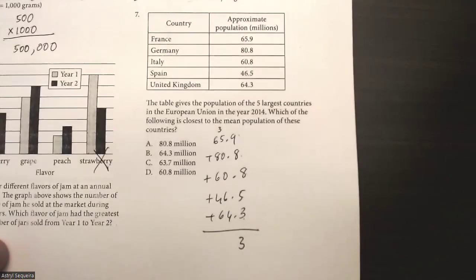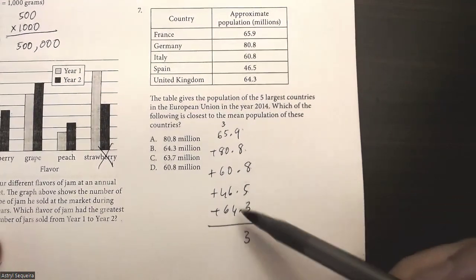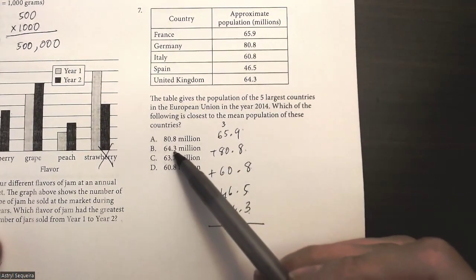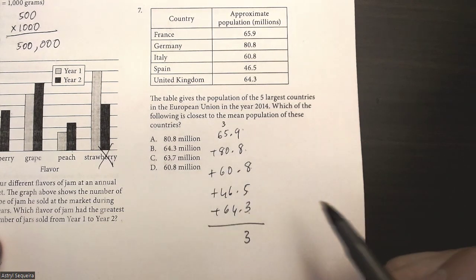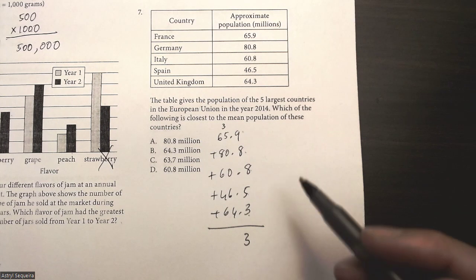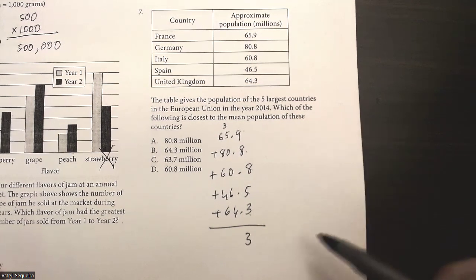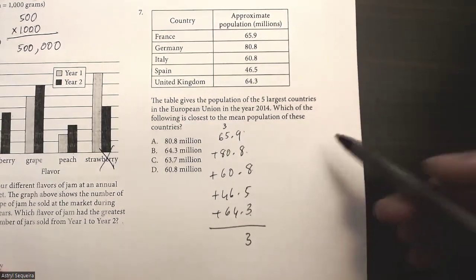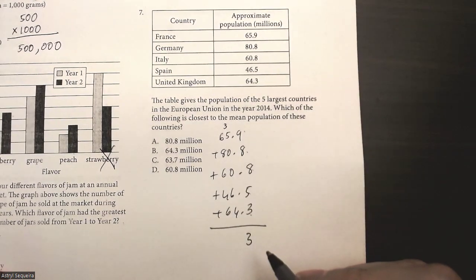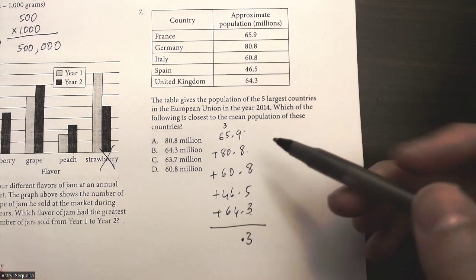Now, if you notice, oops, I accidentally hit my camera. If you notice, we only have one answer with a 3 at the end there, so we already know the right solution is most likely going to be B for this question. Oh no, sorry, I've got to average it out as well. So don't disregard that, because I have to divide the final answer by 5. So let's disregard that for now and keep doing our calculation.